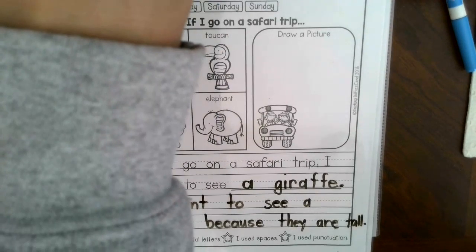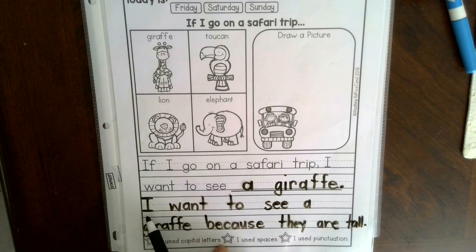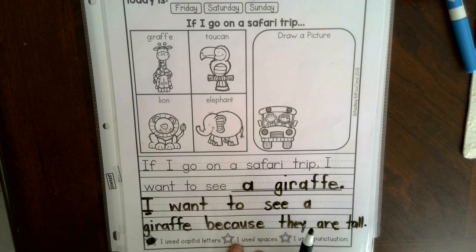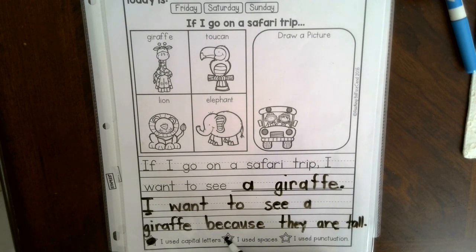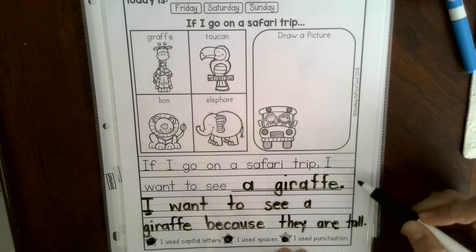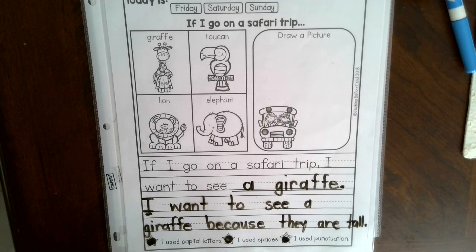And then down here at the bottom, it has these little stars. Did I use capital letters? I did. My sentence started with a capital letter, and I didn't add capital letters in the middle of the sentence that were not needed. So I used my capital letters. Did I use spaces? Yep, I used spaces. And did I use my punctuation at the end? Yes, I did, because I added my period at the end of my sentence.